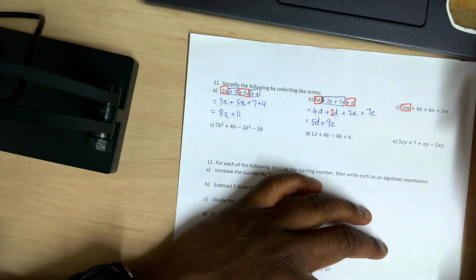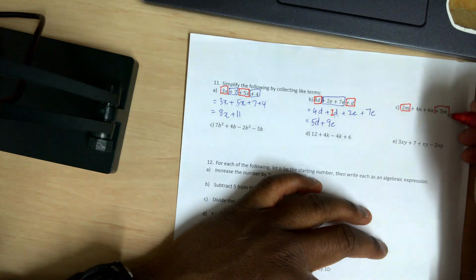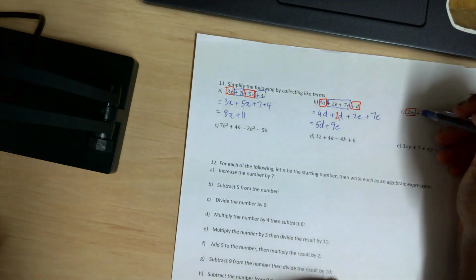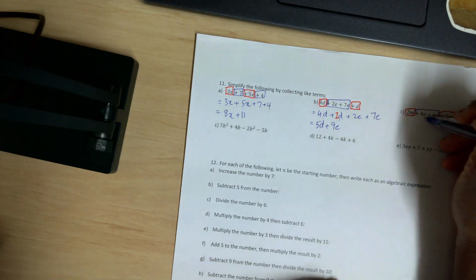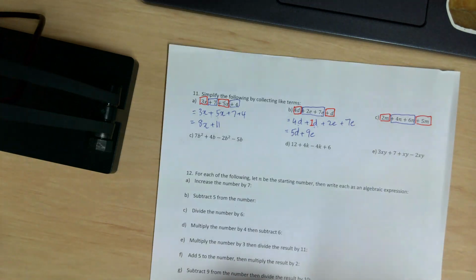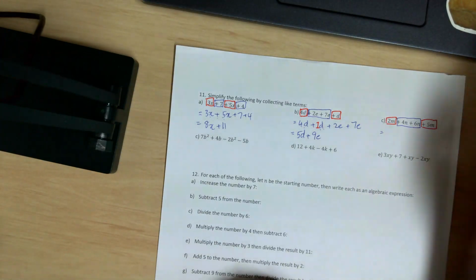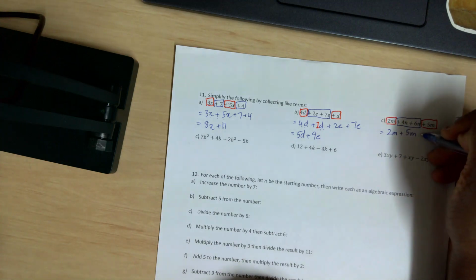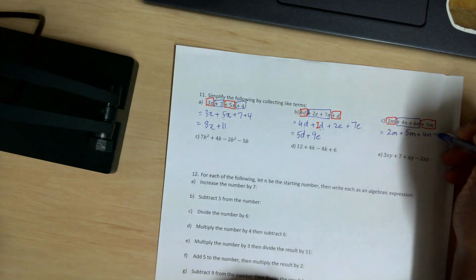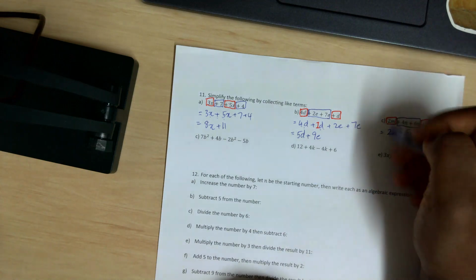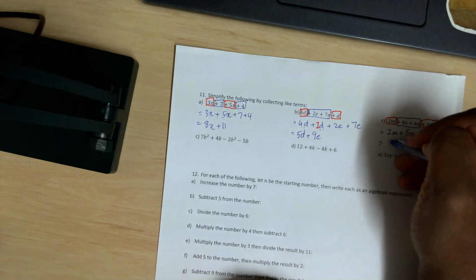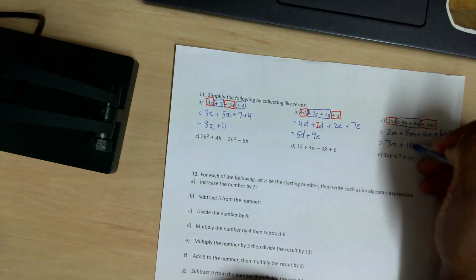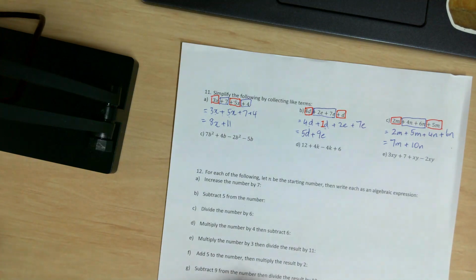Again, C, we're going to collect like terms. I've got m variables, and then I've got my two n variables. And then let's group those colored terms together. So 2m plus 5m plus 4n plus 6n. 2 plus 5 is 7, so there's 7m. 4 plus 6 is 10, so there's 10n.